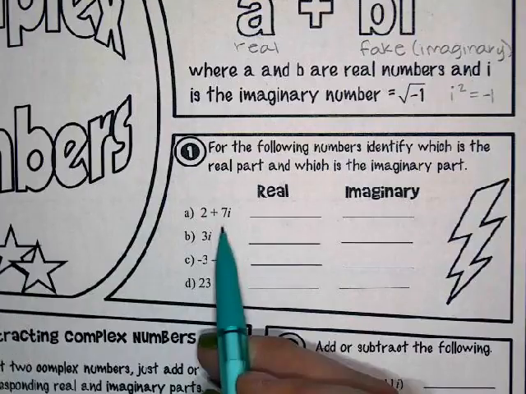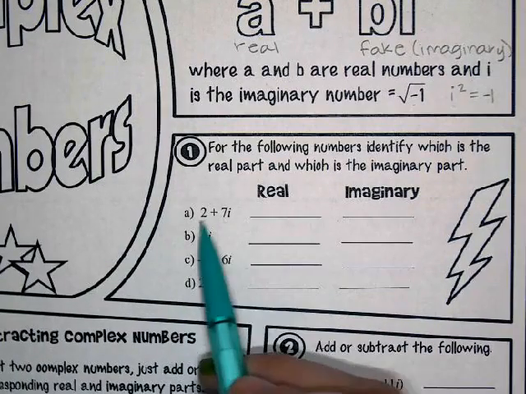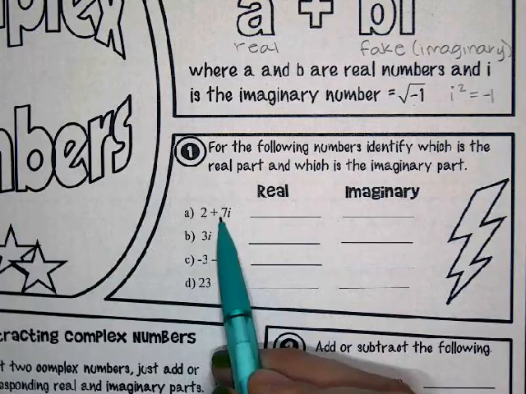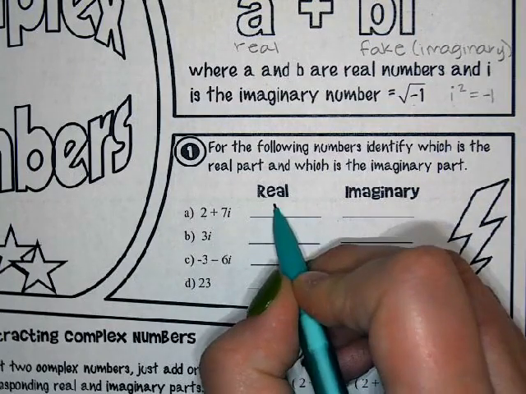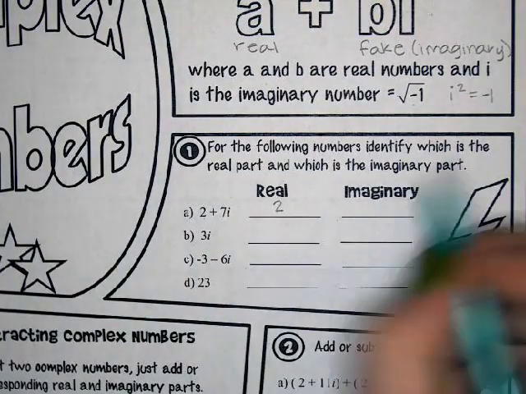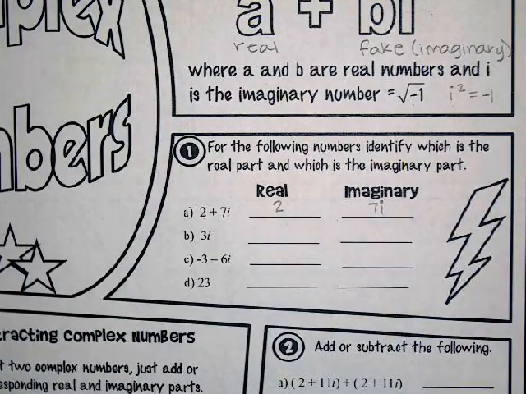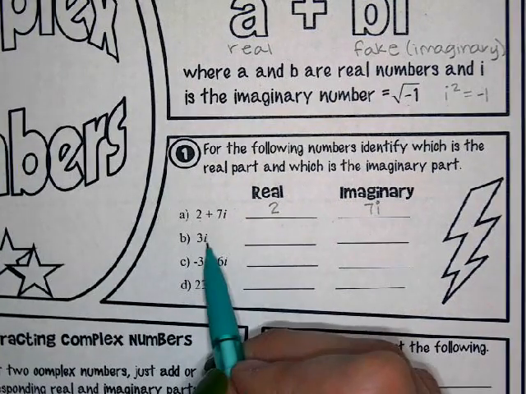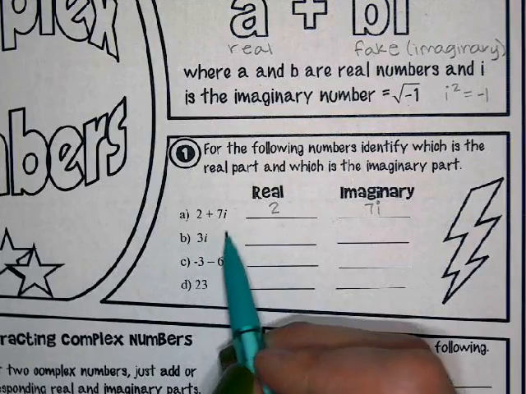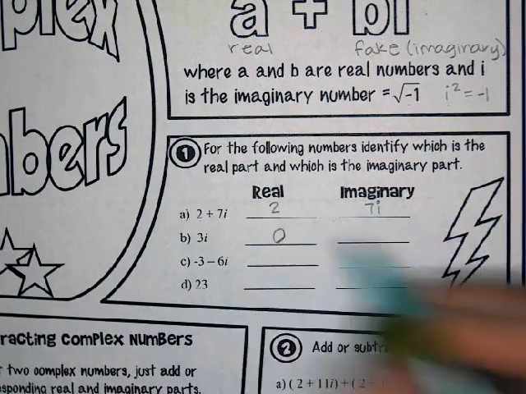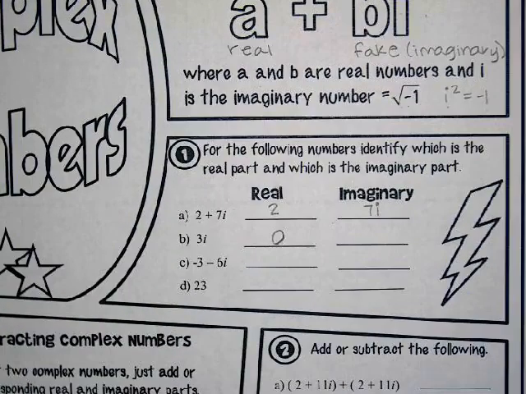So if we look at these first examples, if you see this problem 2 plus 7i, the real portion is the 2, the imaginary portion is the 7i. If you see a complex number that says 3i, then the real portion was 0, and they just didn't write it down because you don't have to write 0 plus 3i, you can just write 3i.